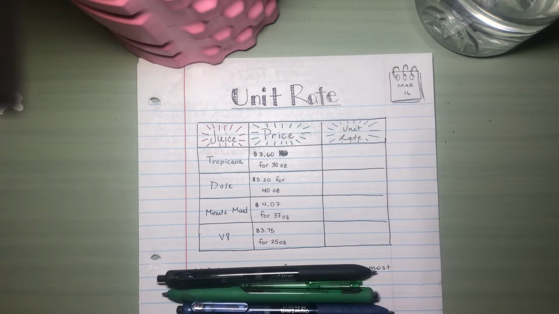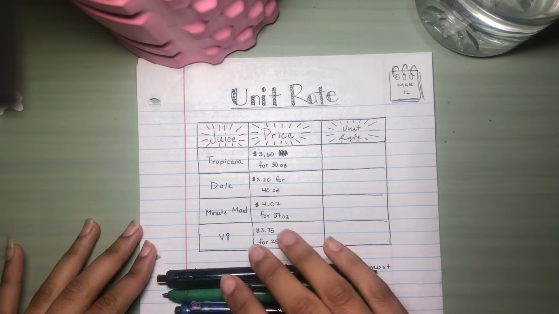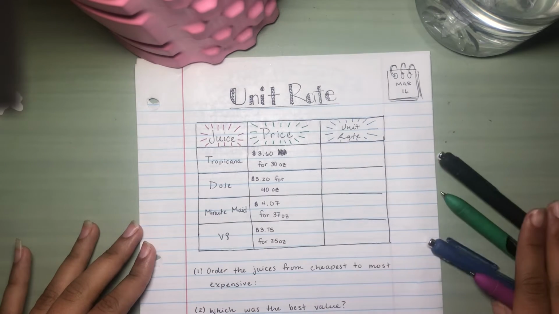All right, we are continuing unit rate. You might want to pause the video and get this chart down. You do need it in your notes. You can use a couple different color pens today, but it doesn't matter if you do or if you don't. All right. So you should have this chart down by now, and we're just going back to what we were starting in class.